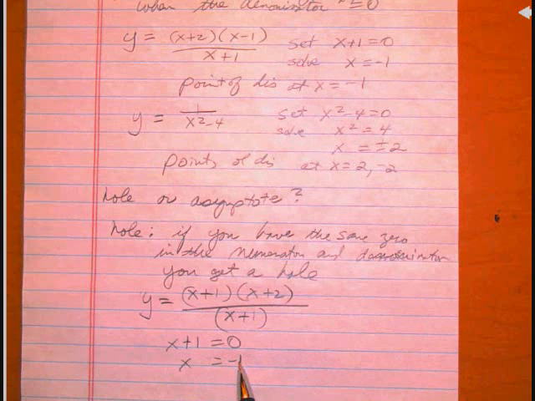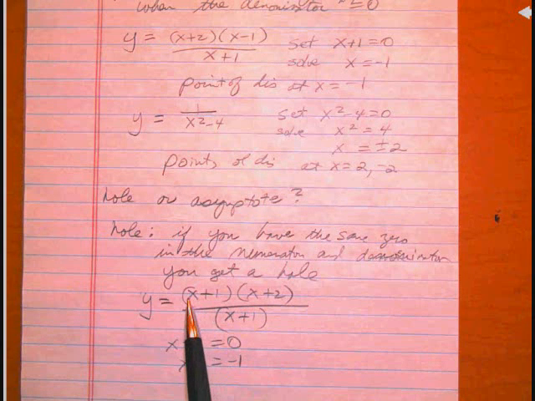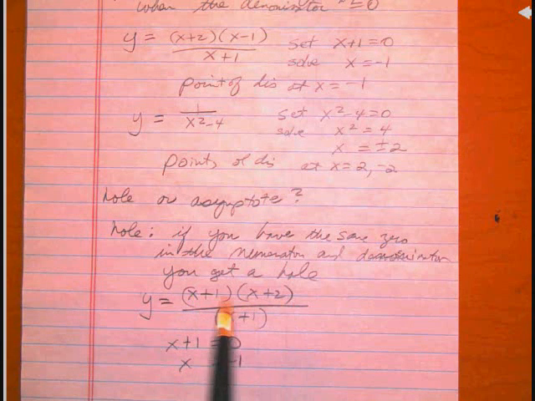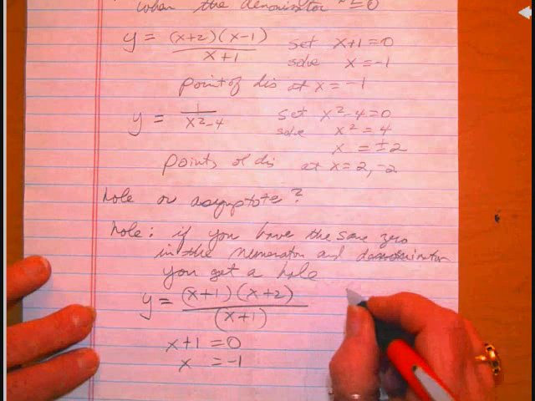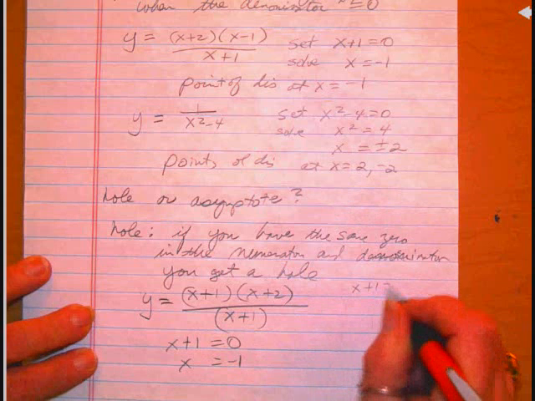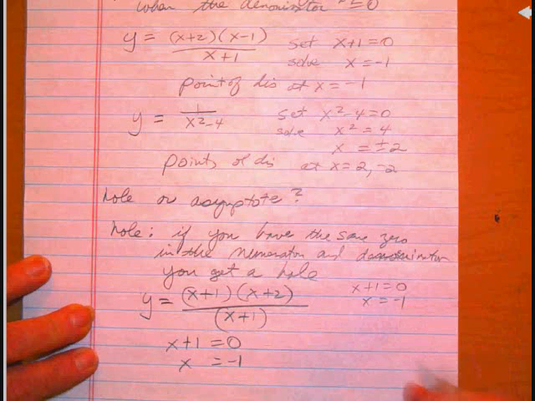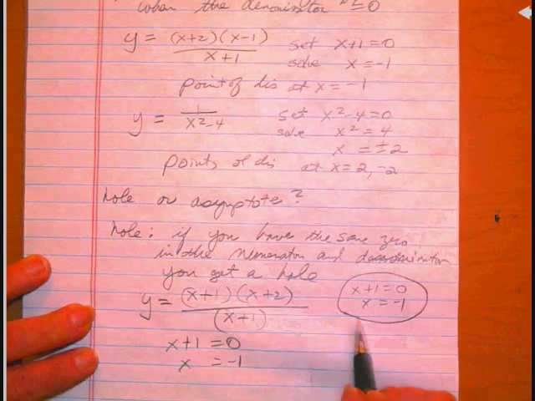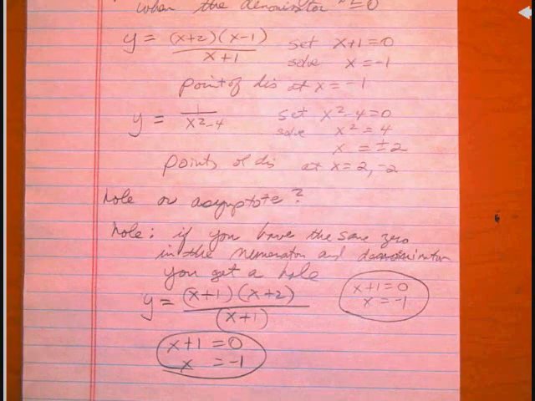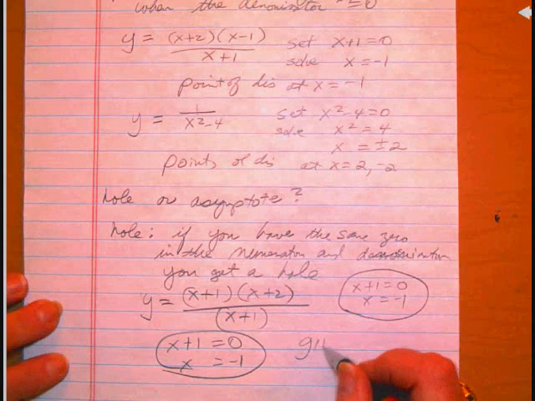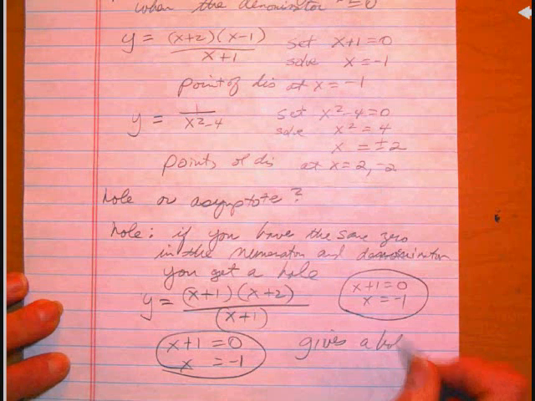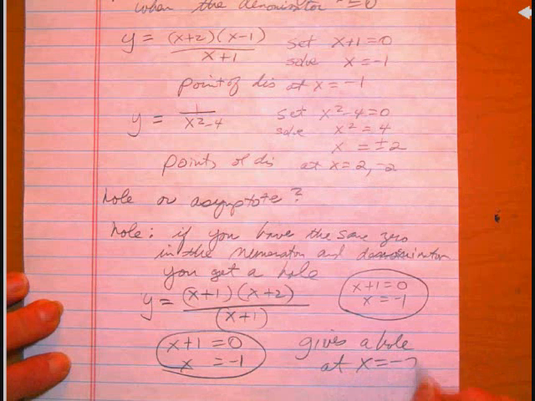If I put negative 1 into the top, will I get another 0? Well, let's just look at the zeros for the numerator of this fraction. The zeros for the numerator are x plus 1 equals 0. X equals negative 1. I have the same problem on the top and the bottom. I have the same 0 in the numerator and the denominator. That gives a hole at x equals negative 1.